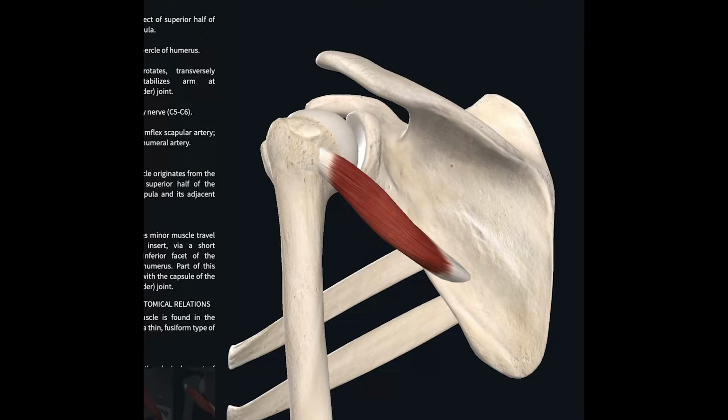So you see how small this muscle is. It's going to only have a weak adduction of the arm. And adduction is bringing the humerus in to midline. So if your arm was straight out to the side and you brought it back into anatomical position, that is adduction of the arm at the shoulder joint.